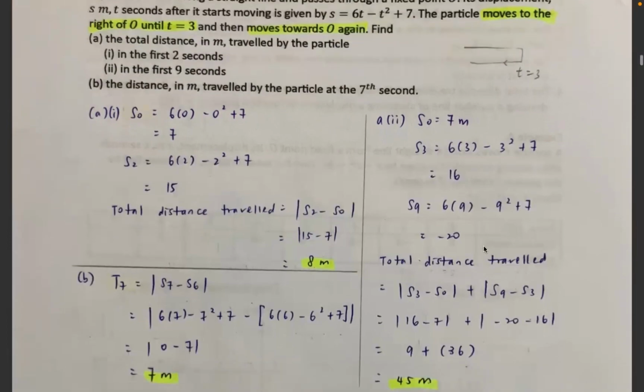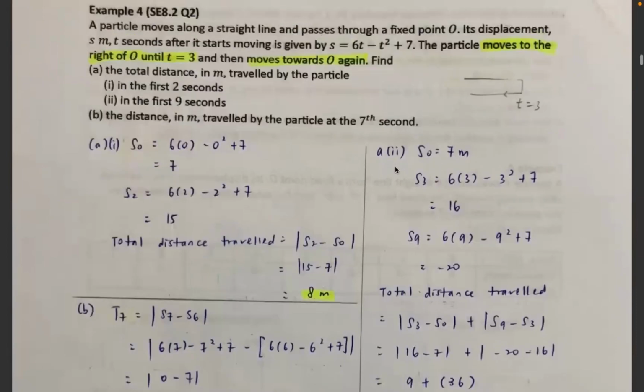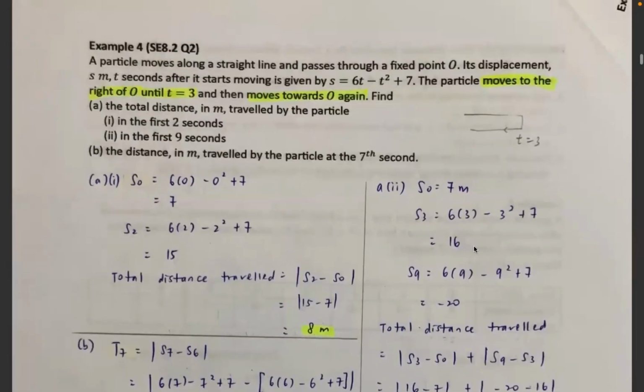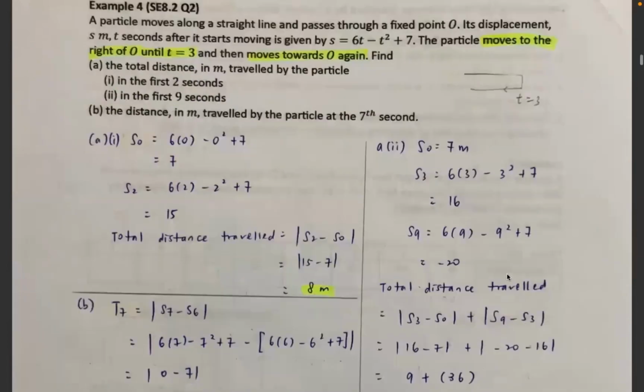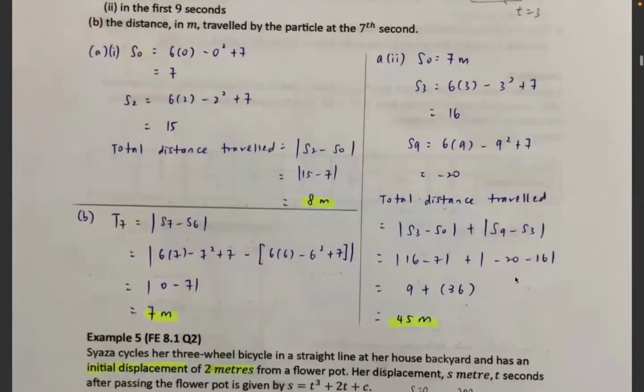Okay, so you can find one by one. For S0, because we found it already just now, I just list out S0 is 7. S3, just do substitution. We have answer 16. S9, also just do substitution. We have answer negative 20. Then we substitute the values here. S3 minus S0, 16 minus 7. S9 minus S3, we have negative 20 minus 16. So here, modulus of negative 36 will give you positive 36. So we have answer, total distance traveled is 45 meters.